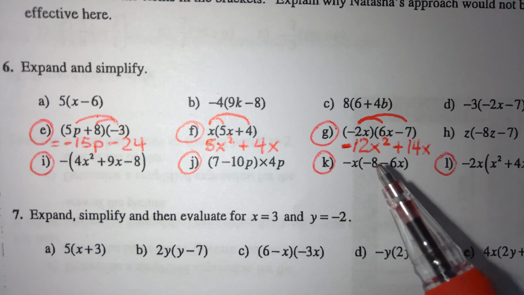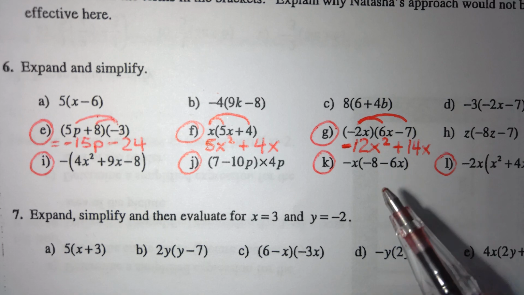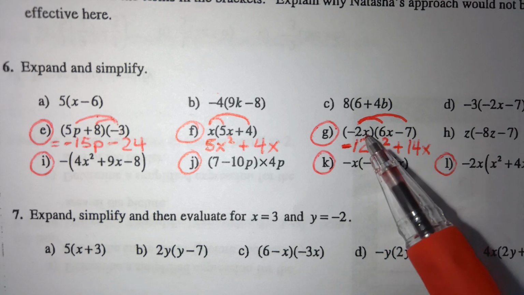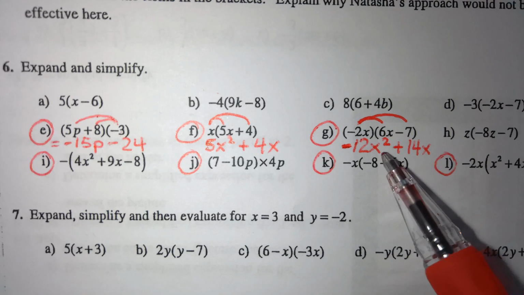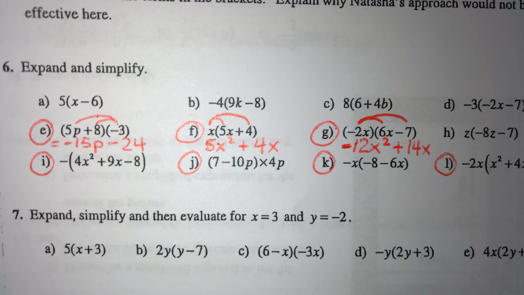I tell them that when you're multiplying and dividing it's like a chemical reaction. So when you throw two apples together, it becomes a pineapple. Okay.